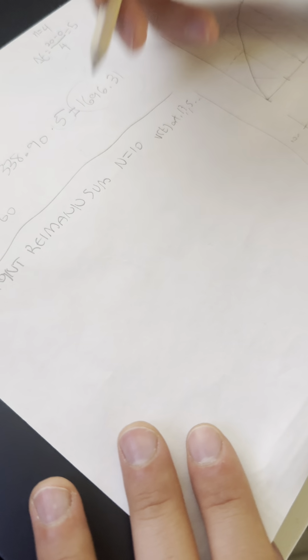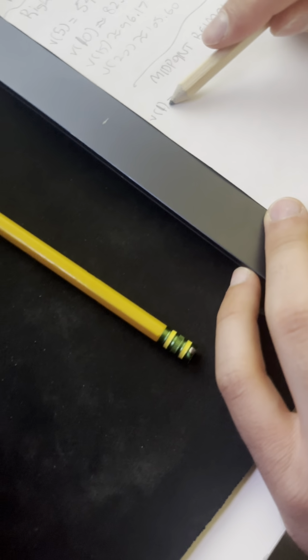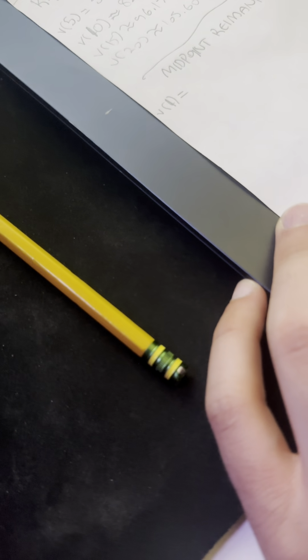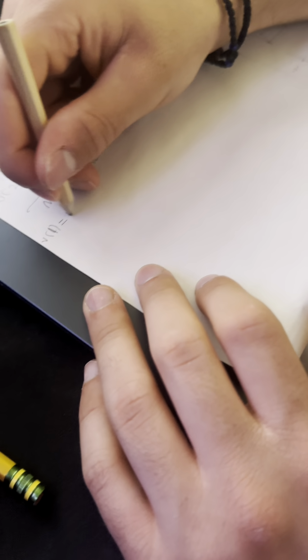Okay, so let's do them all. We'll see you when we're done with the calculations. All right, we've done all the calculations. So for here, we're going to plug in 1 for t. Then we're going to do 3, 5, 7, 9, 11, 13, 15, 17, 19, which goes to 10 rectangles.